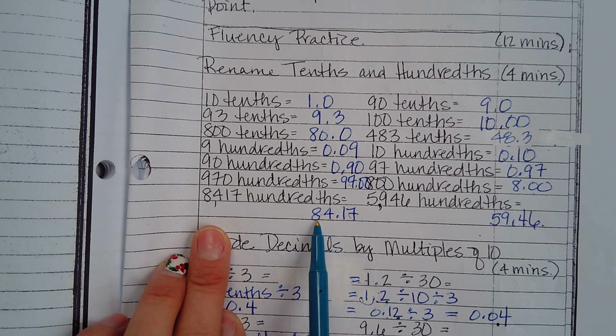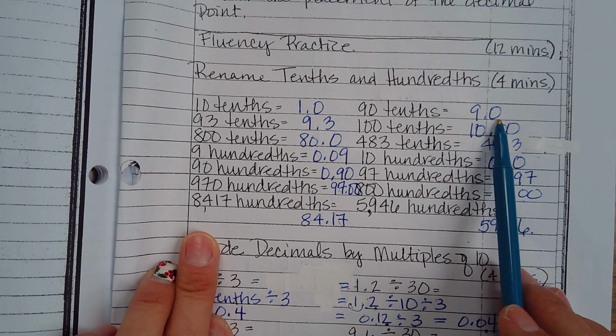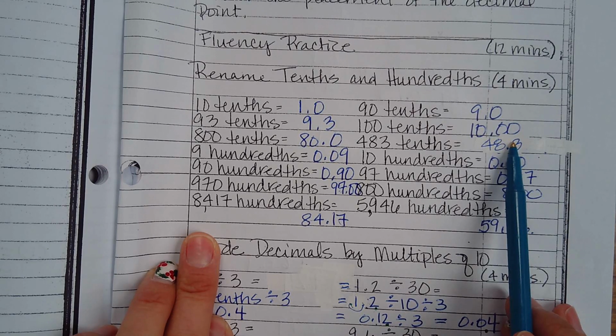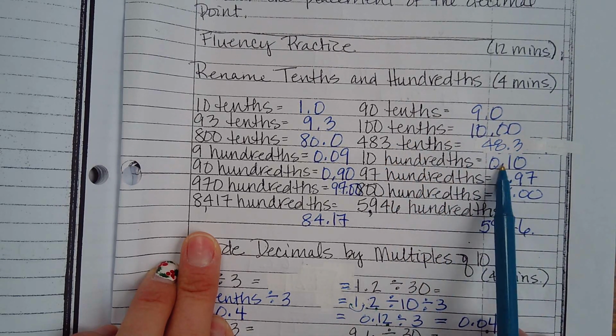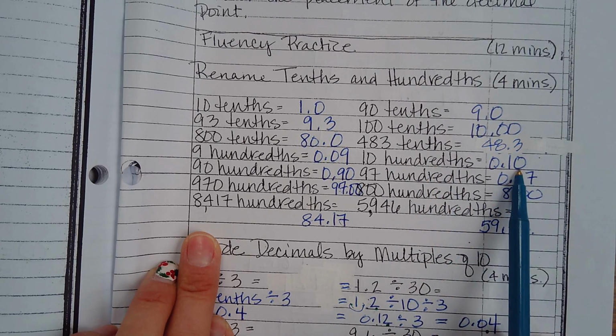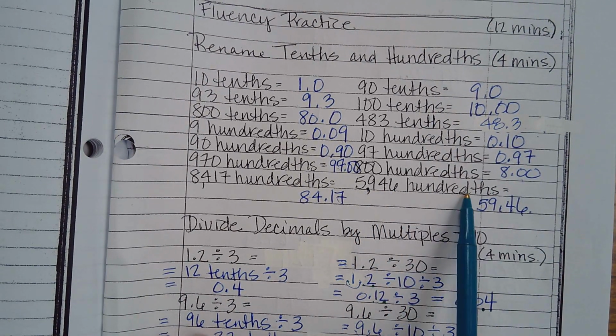And then we have 84.17. We have 9.0, 10, 48.3, because you have to have the 3 in the tenths. We have 10 hundredths, 97 hundredths, 800 hundredths, then 5,946 hundredths.